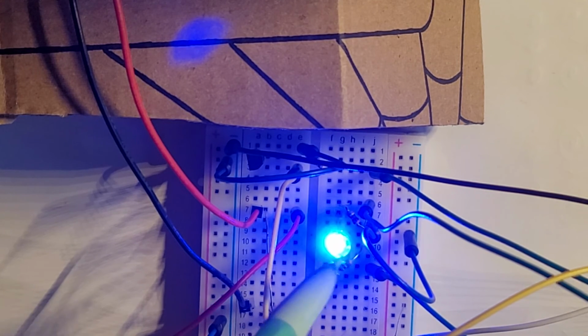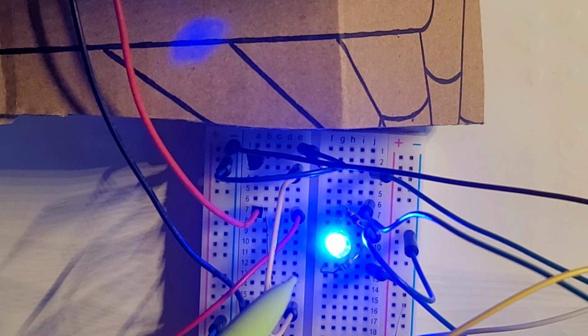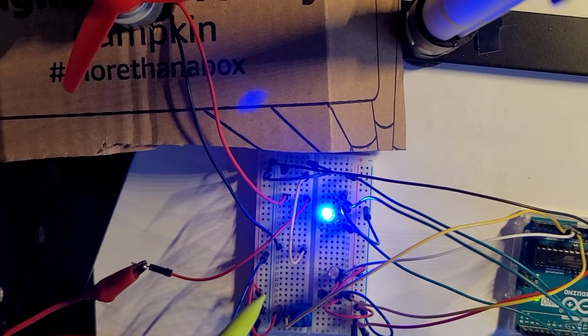So it will be blue when the motor is off. And then when it turns on, this will turn red, which you'll see in my next video that shows the operation of the circuit.